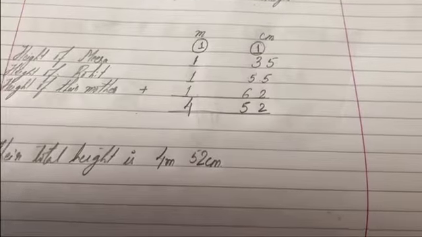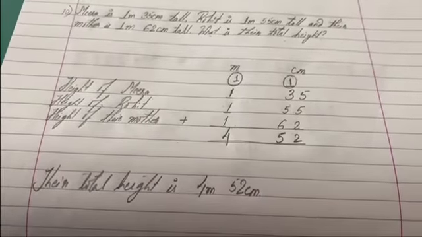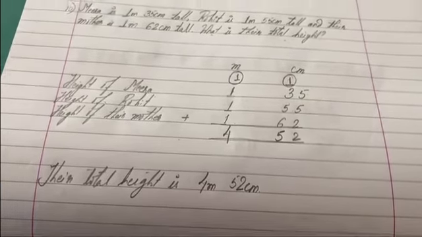So all of you remember most important things, that when in the problem sums, whenever you see the words sums, total, all together, you have to add, and whenever you see left, remaining, remains, etc., you need to subtract.